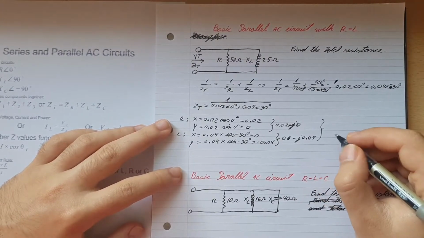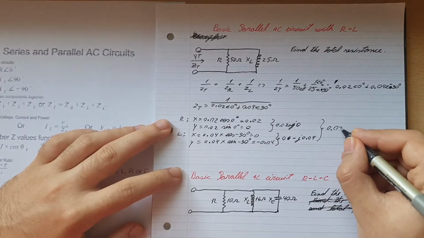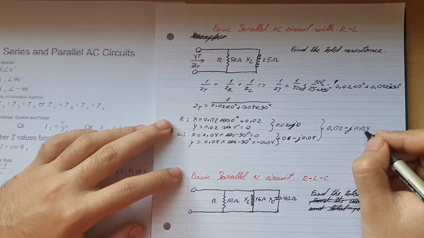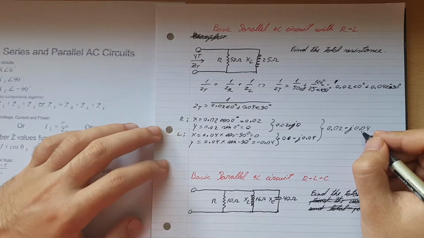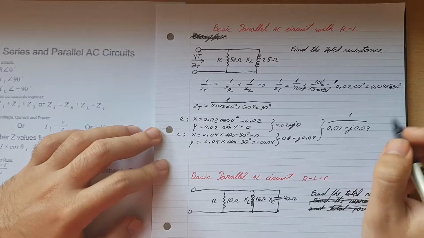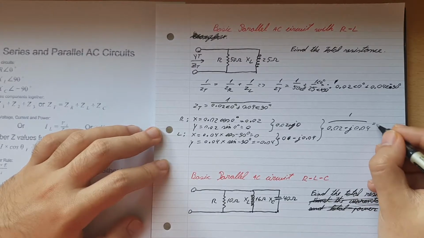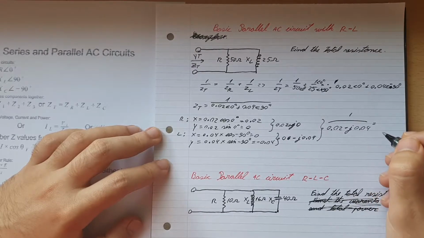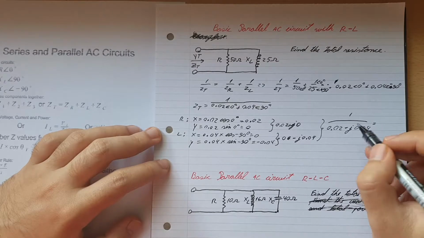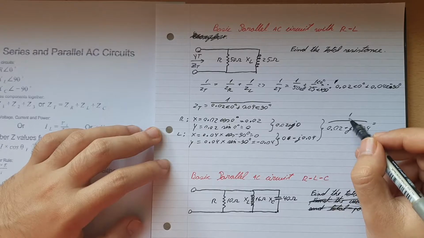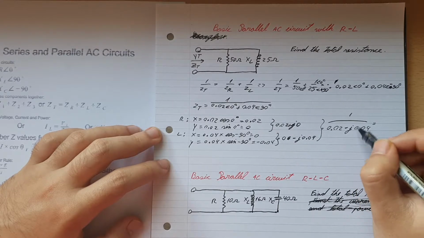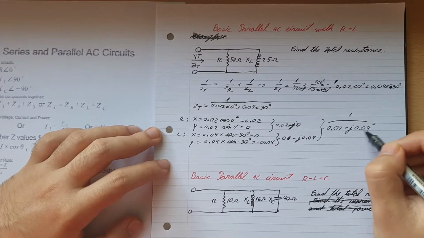So when you combine them together, you get 0.02 minus j0.04. To know the total value ZT, we'll simply do 1 over this value. But we can't really do it yet because this will change the angle if you do it now, and we need to maintain the same angle.